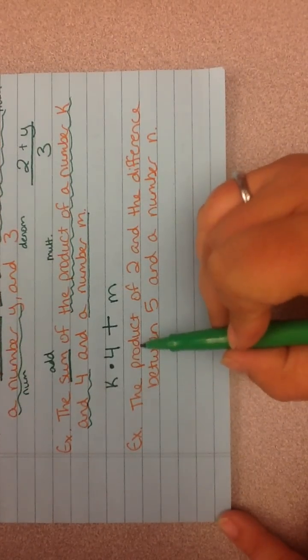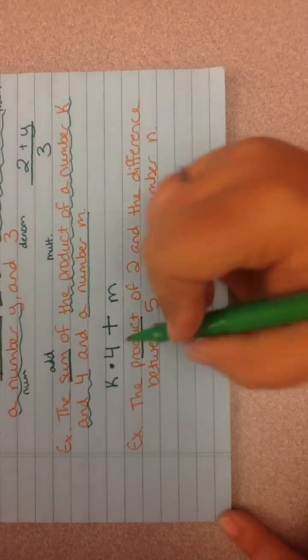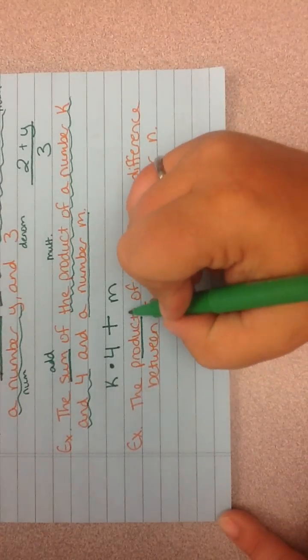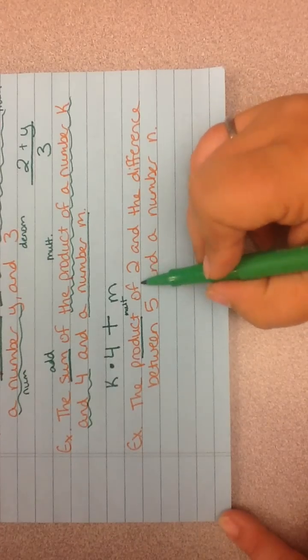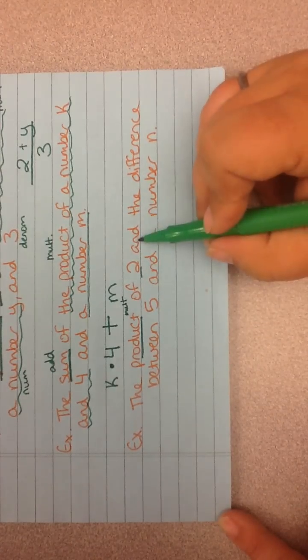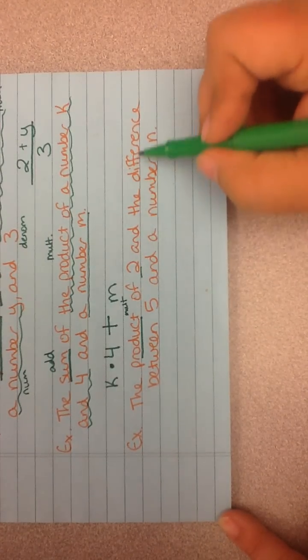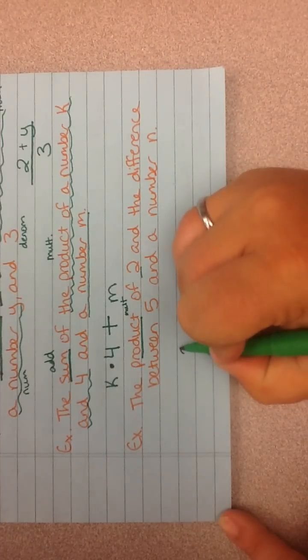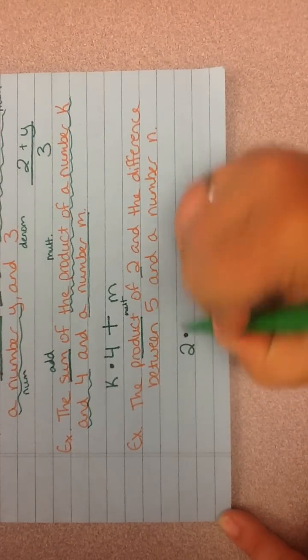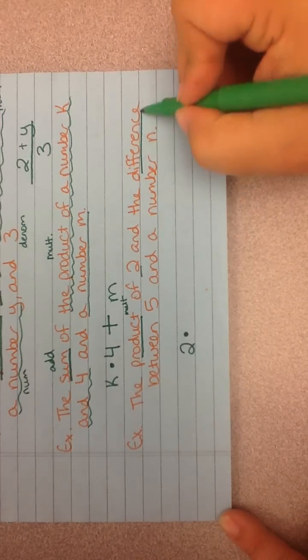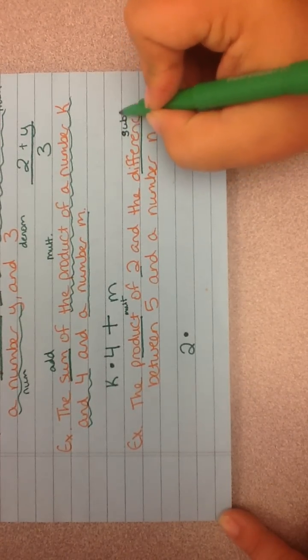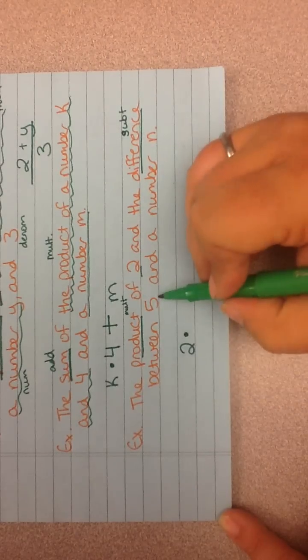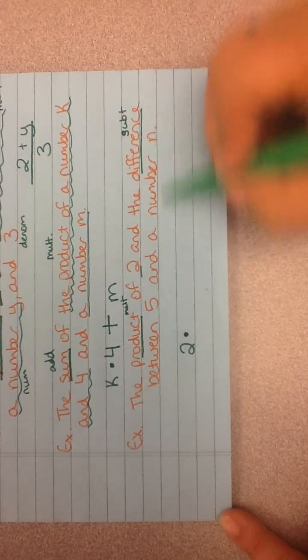The product, remember what's product mean? Product means multiplication of 2 and the difference, okay, so we're going to have 2 times the difference, that means subtraction, between 5 and a number n.